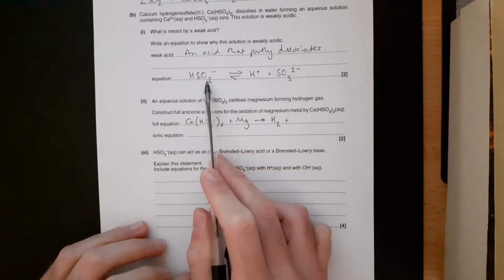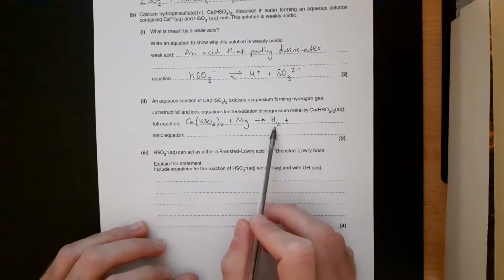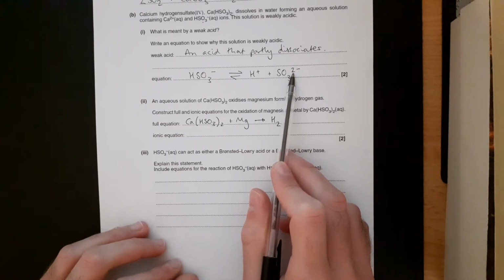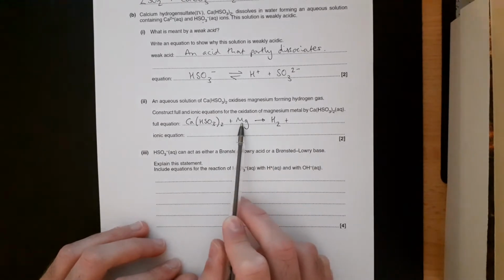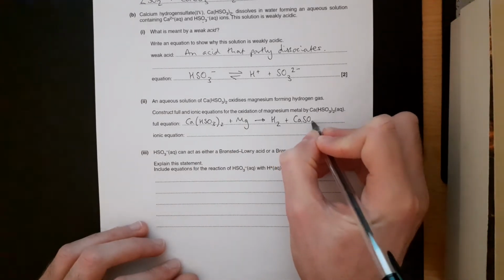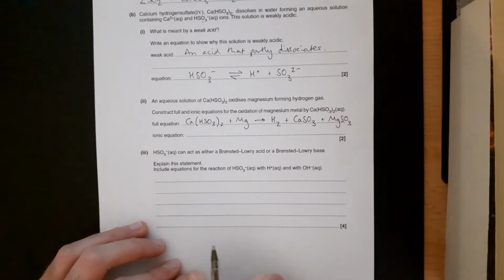These H+ ions would then react with the magnesium and turn into hydrogen gas. So we'll be left with these SO3 2- ions, one of which is going to make a salt with the magnesium. The other one's going to make a salt with the calcium. So we're going to end up with calcium SO3 and magnesium SO3.